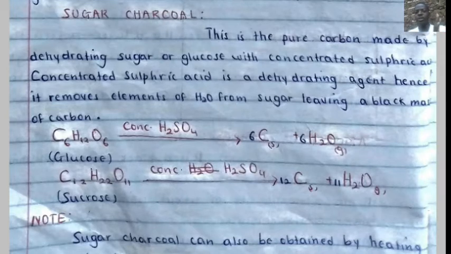They are called glucose. So now when you put sulfuric acid on either glucose or sucrose, as you can see in the equation, glucose and sulfuric acid, you form carbon and water. And I think in senior series you are aware of balancing these equations. Then sucrose, you still form carbon. So that carbon formed after dehydrating sugar or glucose is what we call sugar charcoal. You can copy and write those equations.